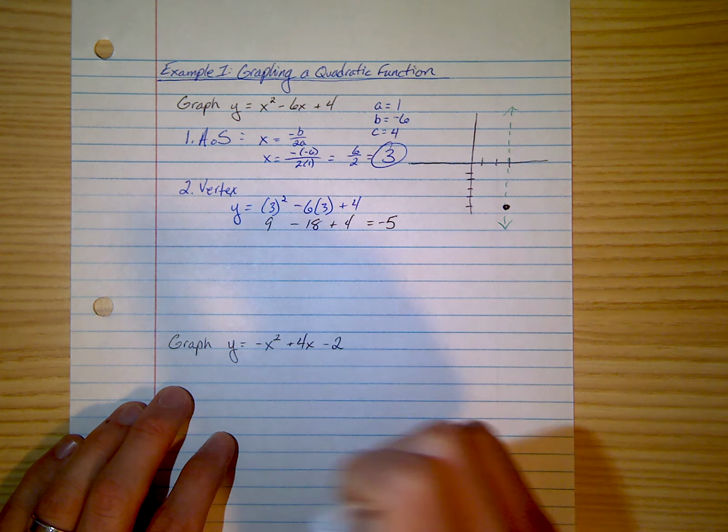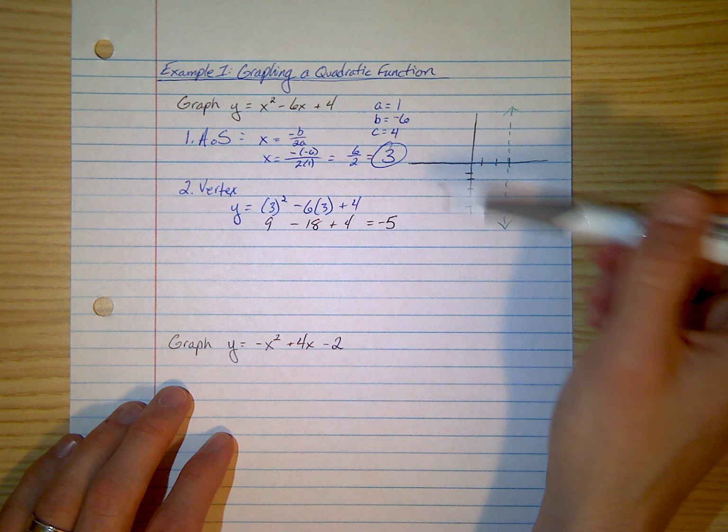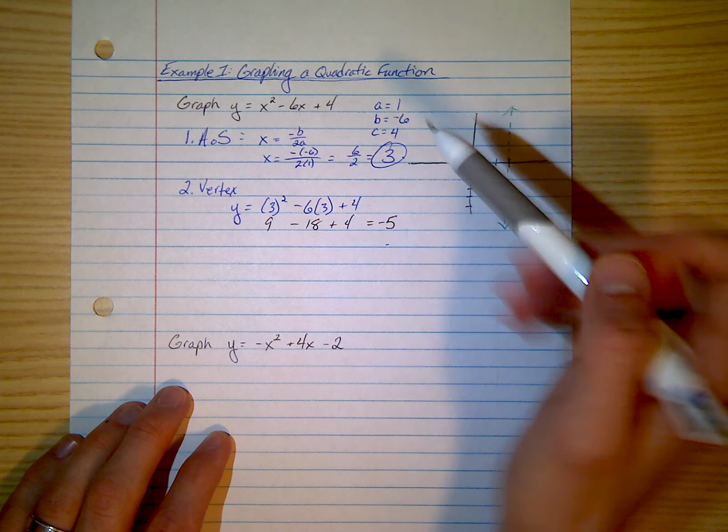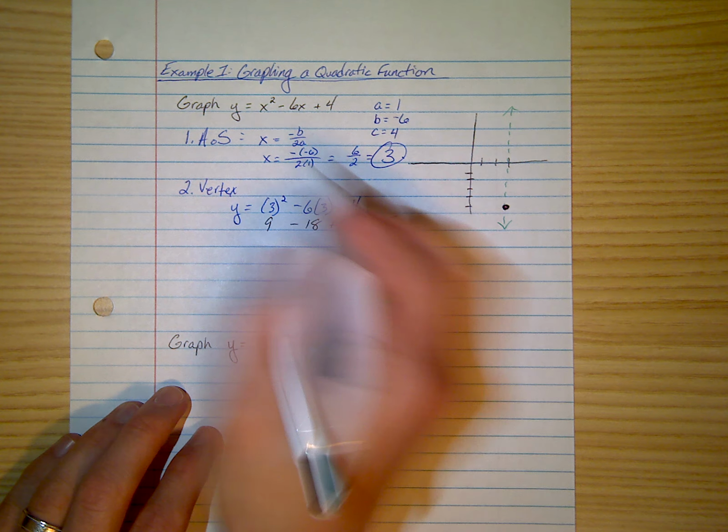All right, so that's step 2. A little word of warning. If you get step 1 wrong, you're going to get step 2 wrong because you're plugging in the wrong number. Okay, so be very, very careful doing step 1.